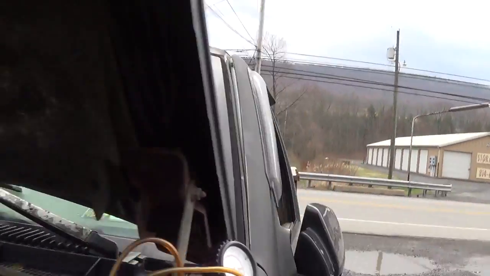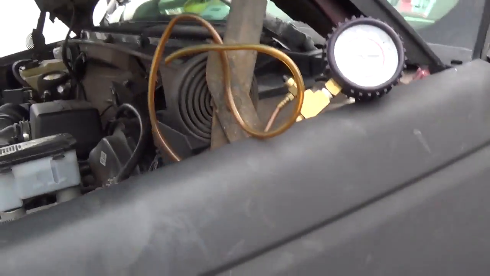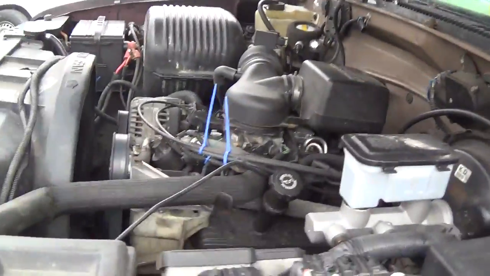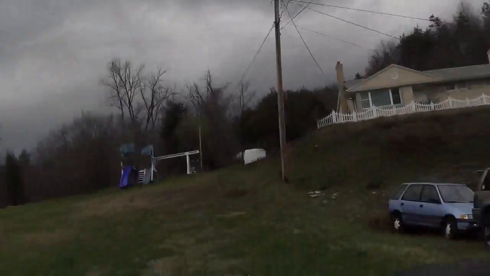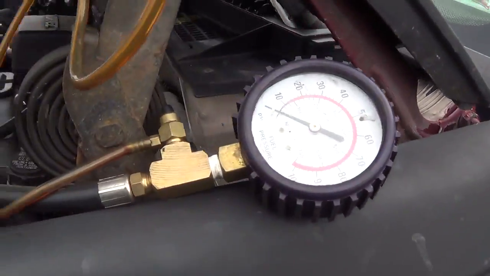Sweet! Now why is my fuel pressure gauge not reading anything? Good old Chevy. That is weird.